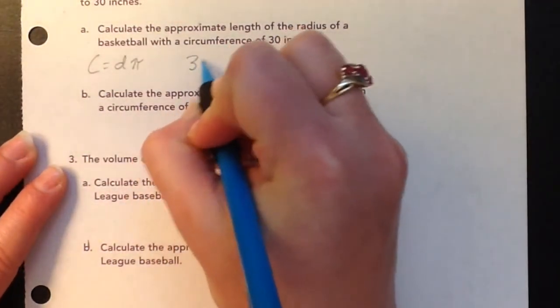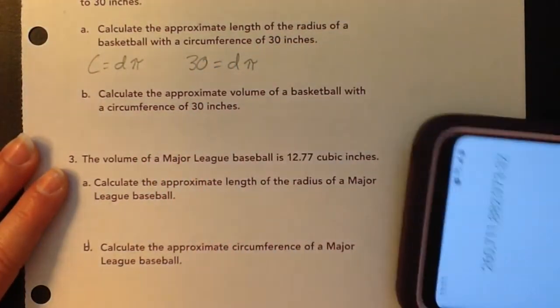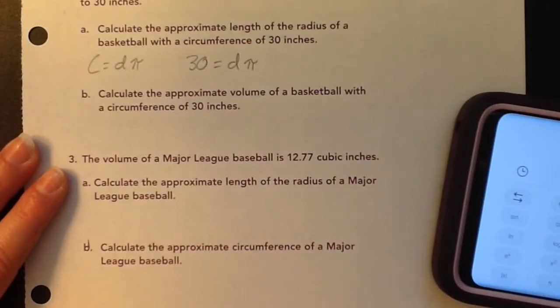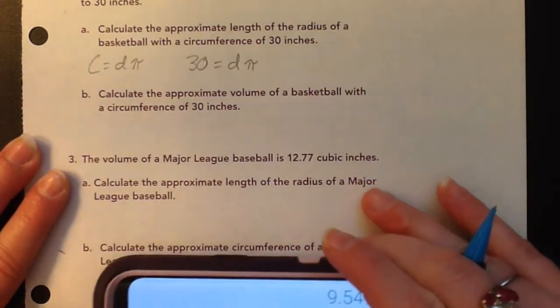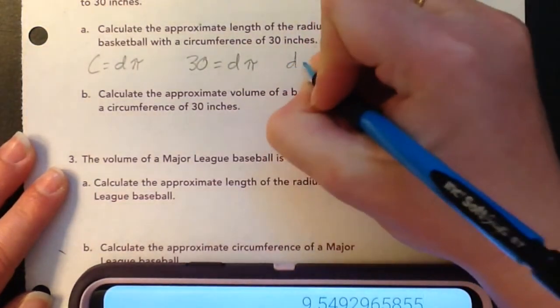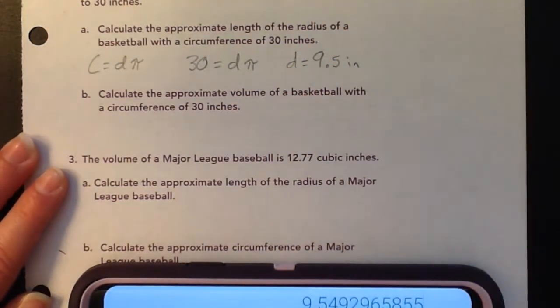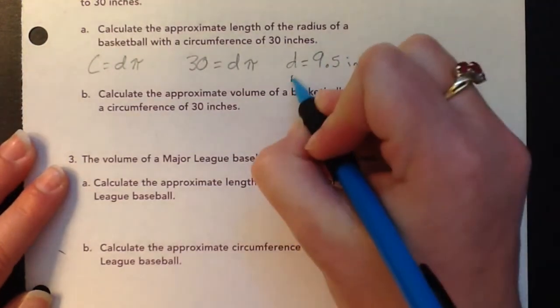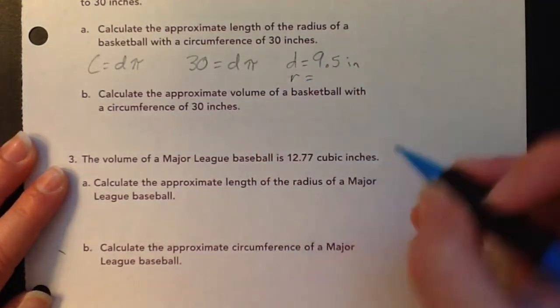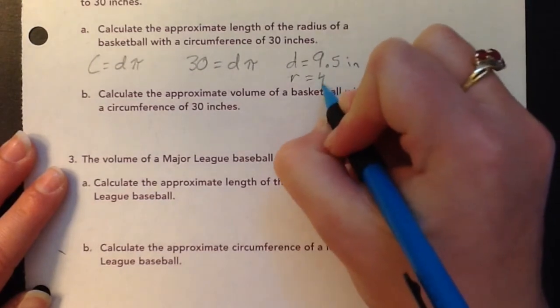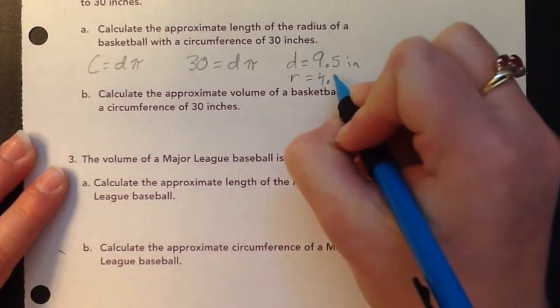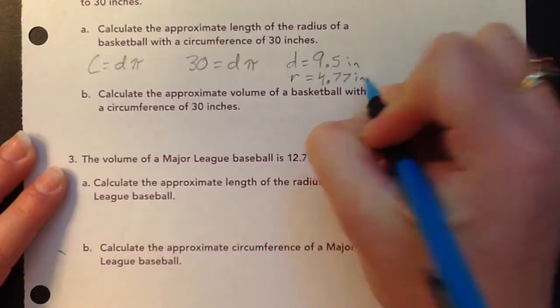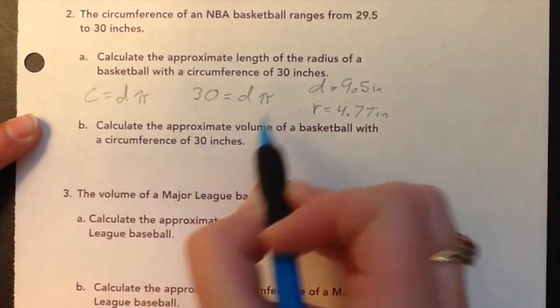So our circumference was 30. If we divide 30 by pi, that's going to be our diameter. So 30 divided by pi is about 9.5-ish. Now, it's not asking for diameter though, it's asking for radius. So the radius is just half of that, so that is about 4.77-ish. Now that we have the radius, we can calculate the volume.